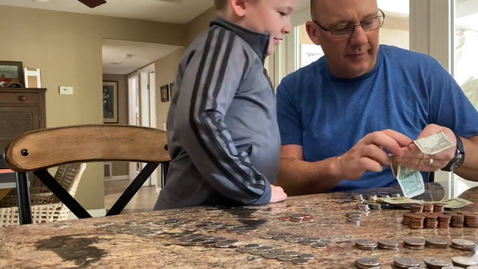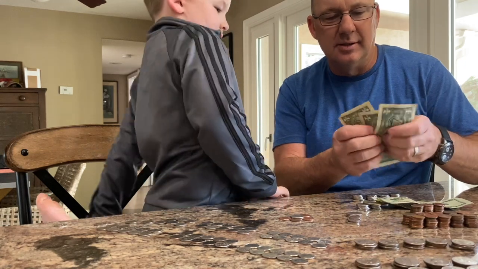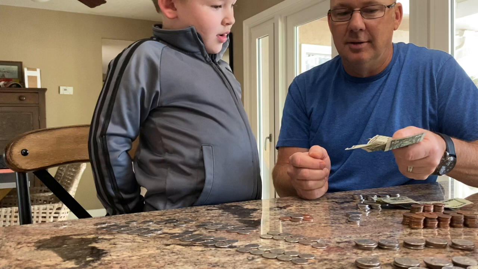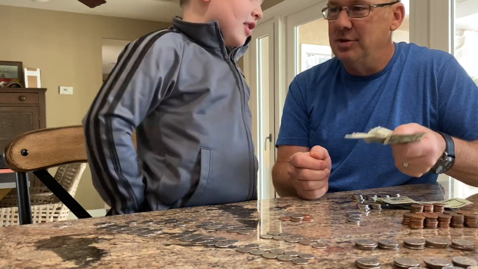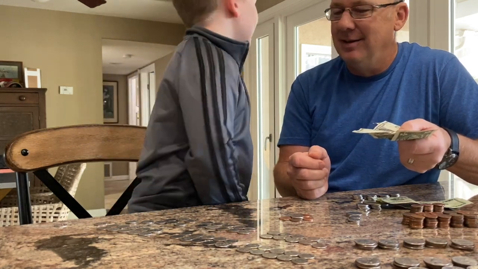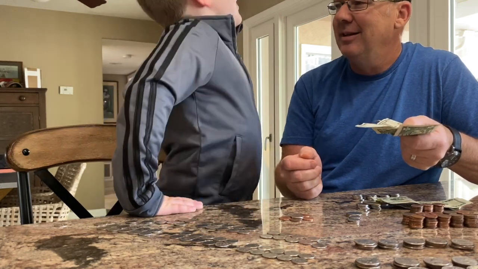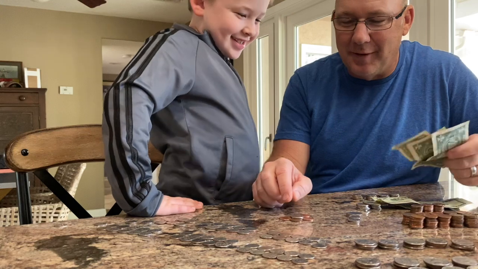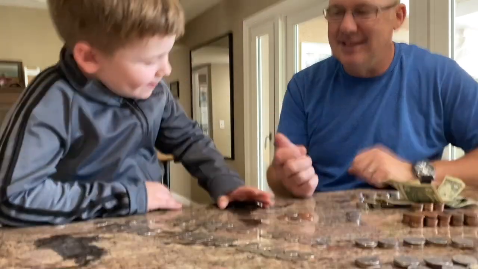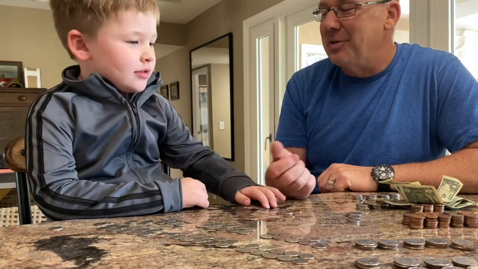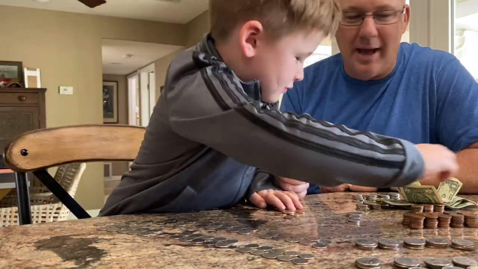And then we have $50 plus, what we got? 1, 2, 3. So 50 plus 3. 53! So we have $53.19. Well, that was a fun way to count and do a little math at the same time.